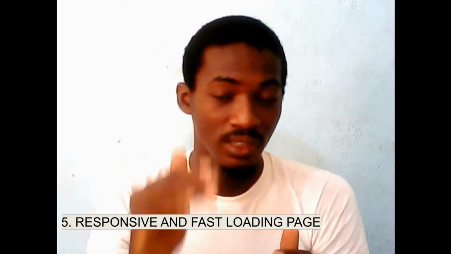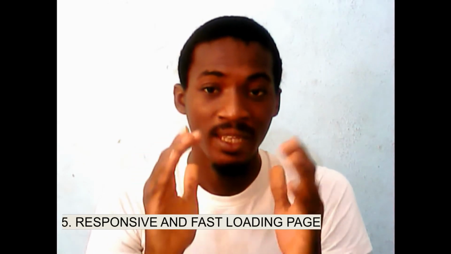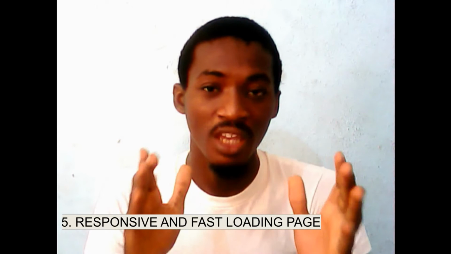What I mean by responsive is this: your landing page should be able to fit into different kinds of devices. Not everybody will access your landing page with a desktop or a mobile phone or a tablet. You need to make sure your landing page fits these kinds of devices. So when people open your landing page on a desktop, it will be very easy for them to understand whatever you are trying to achieve on your landing page.